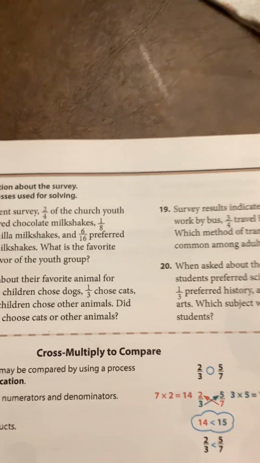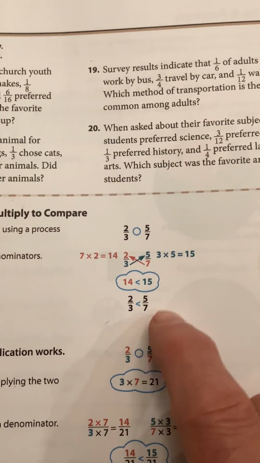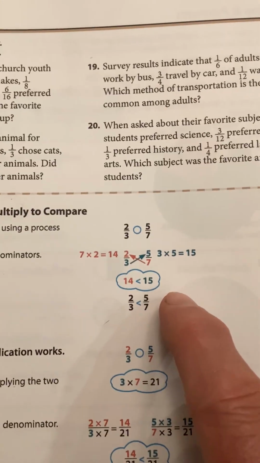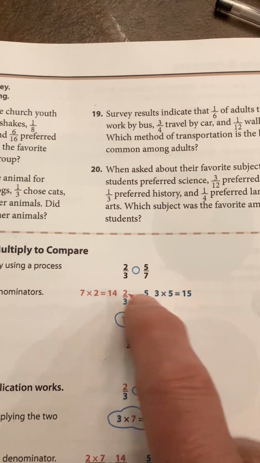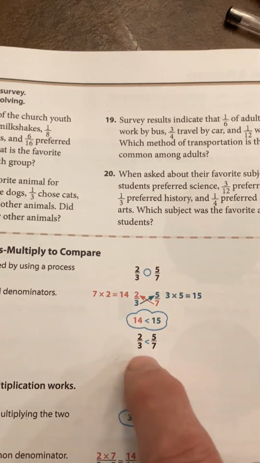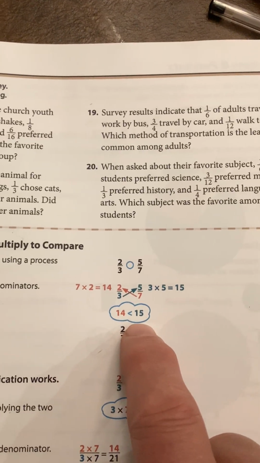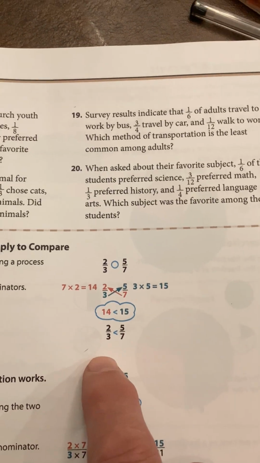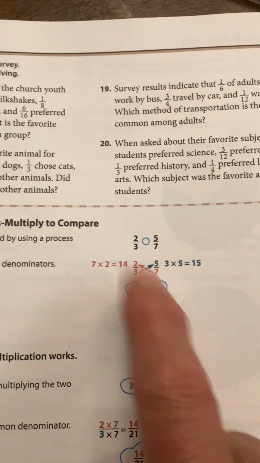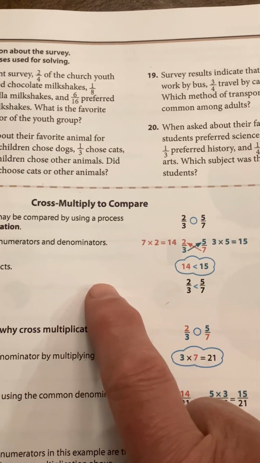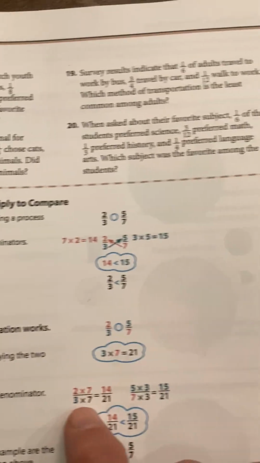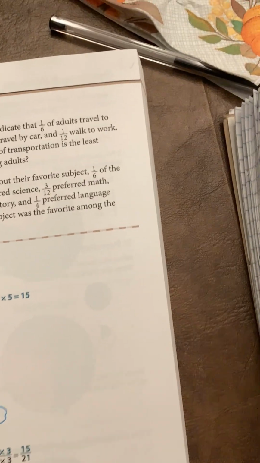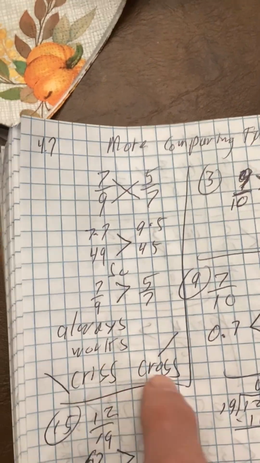But when the numbers aren't real big numbers, a nice way is crisscross. This is 14, and this cross is 15. 14 is less than 15, so 2/3 is less than 5/7. That's what I showed you in your book. They finally showed it to you now. They call it cross multiply to compare. Here I'm showing it as crisscross.